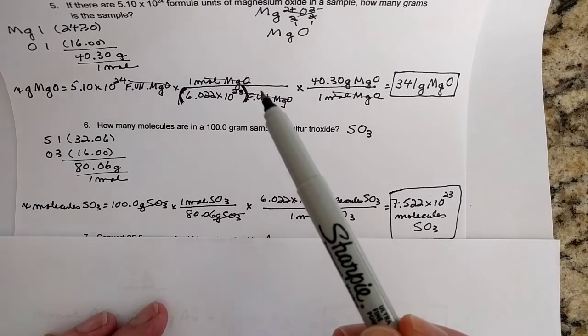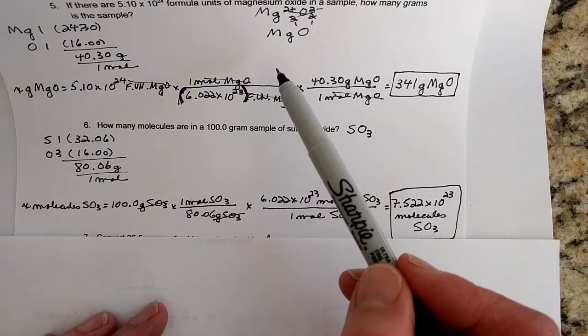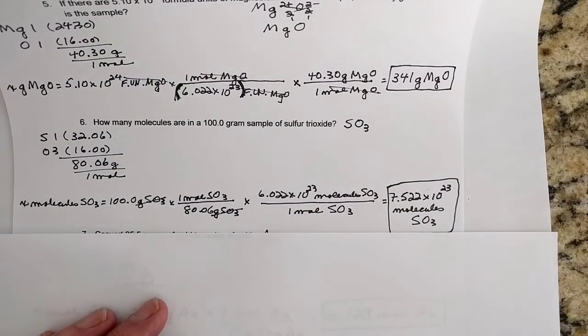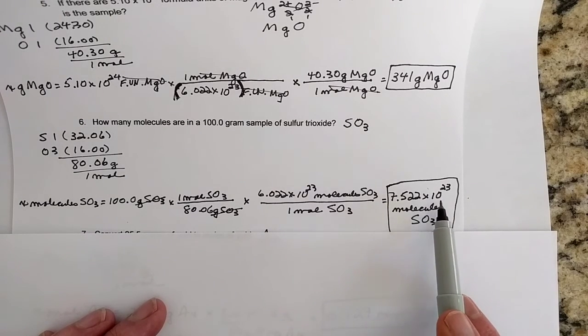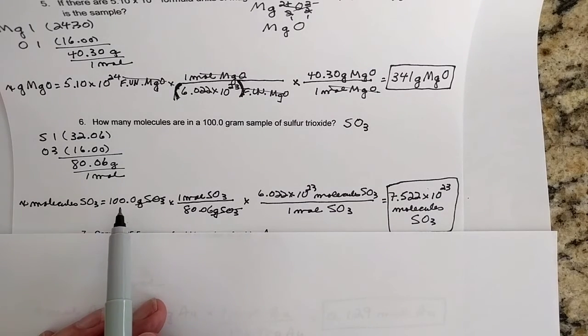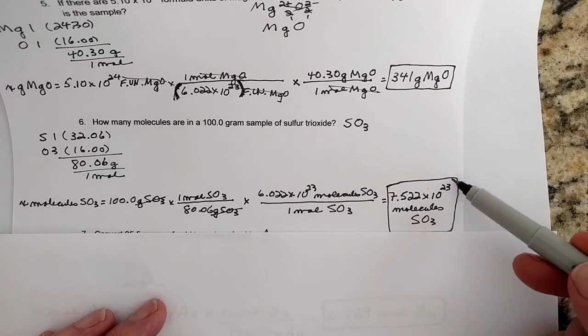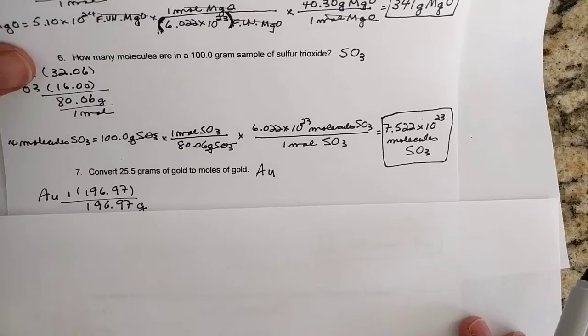In our previous problem, it was 6.022 times 10 to the 23rd formula units because our previous problem had an ionic compound. This problem has a covalent compound and the representative particles are different. When we do the math, we get 7.522 times 10 to the 23rd molecules of SO3. I use 4 sig figs because my data has 4 sig figs, my Avogadro's number has 4 sig figs, and that has 4 sig figs. Don't forget to write your 10 to the 23rd because that is a huge number of molecules that we get with that amount of grams.